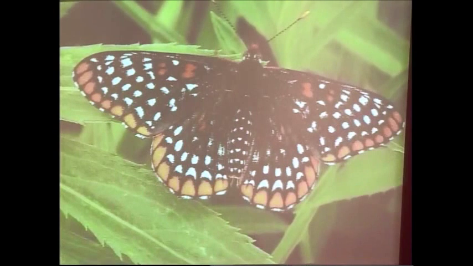Okay. So other butterflies from wet prairies. This amazing creature is the Baltimore checker spot. It's not a huge butterfly, but it's a big-ish butterfly. It's got about a 3-inch wingspan. So you really notice these guys when you're in the field.